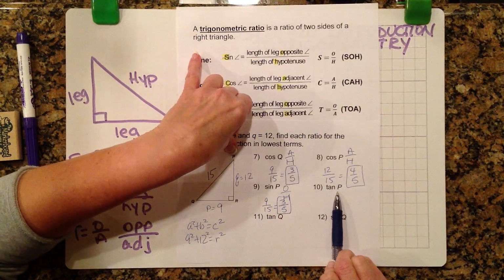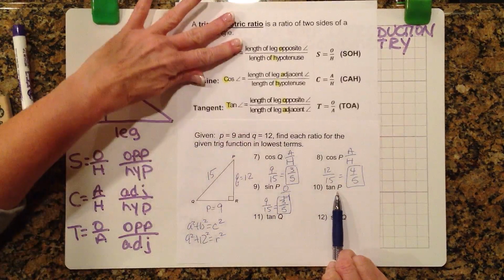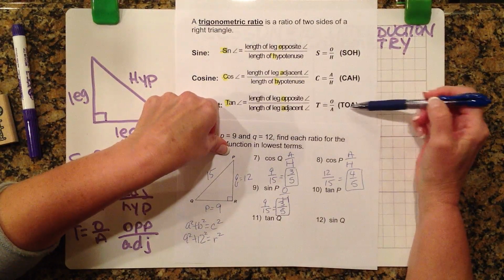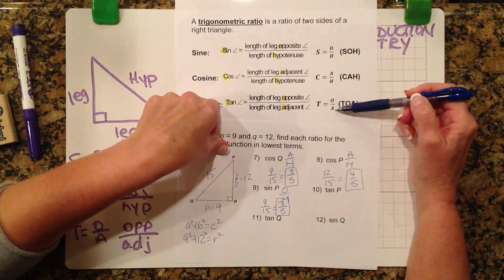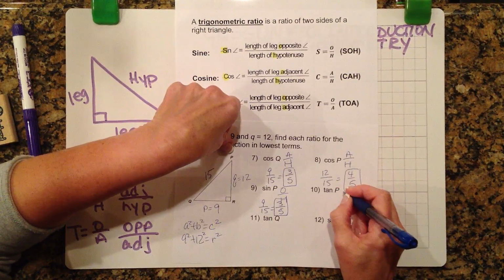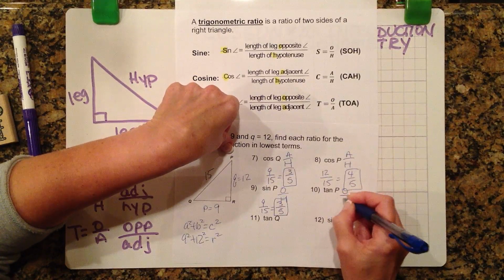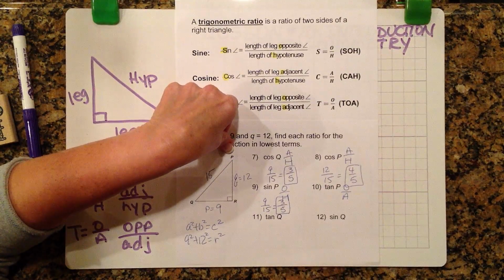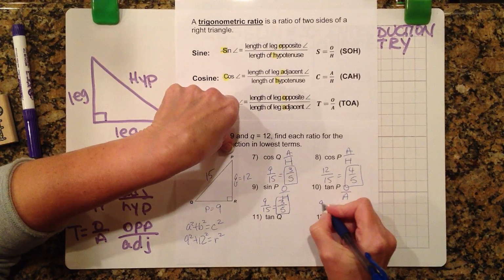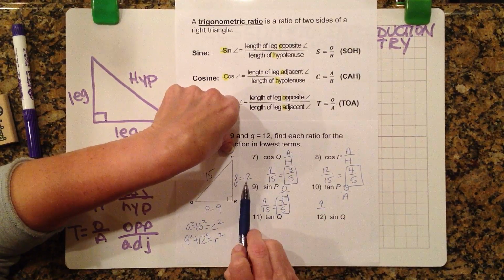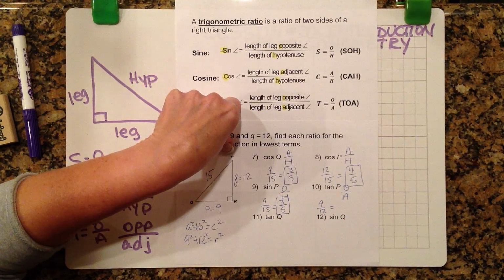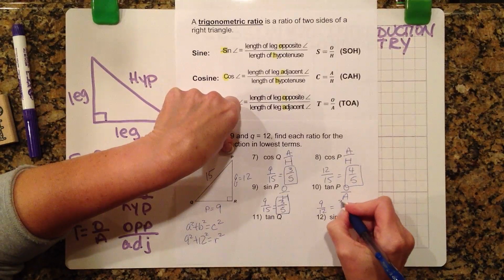Okay, how about the tangent of P? What is tangent? Tangent is TOA, which is opposite over adjacent. So tangent, I'm going to write opposite over adjacent. So in relation to P, what's the opposite side? That's 9. And what's the adjacent side? 12. So what is 9 over 12? Let's reduce that by 3 and get 3/4.